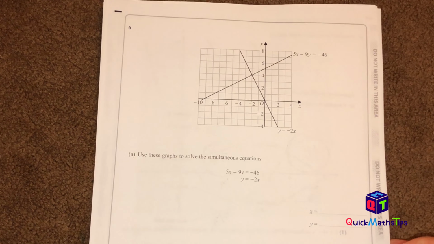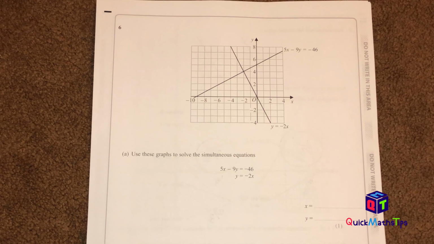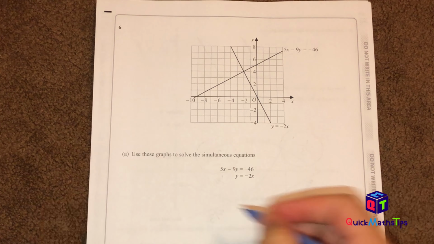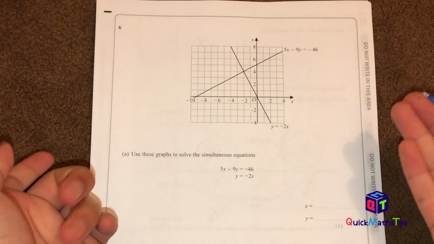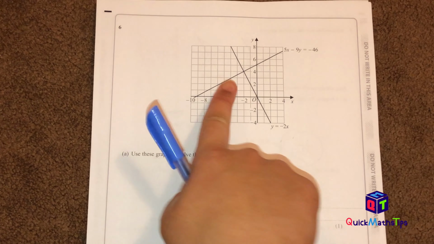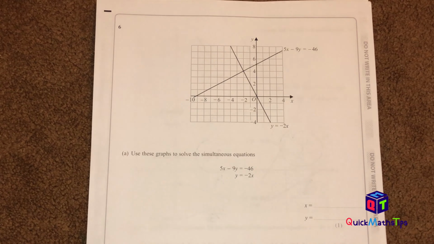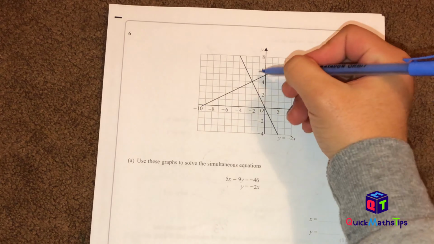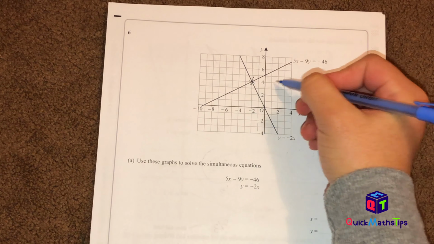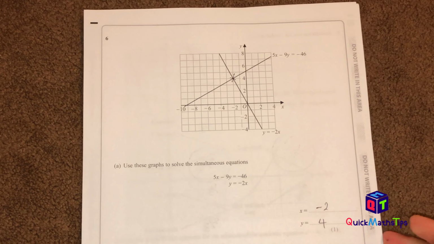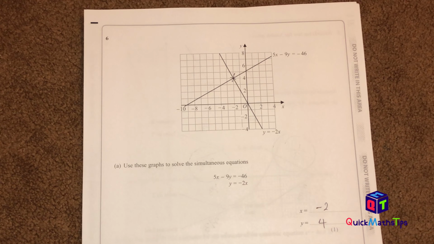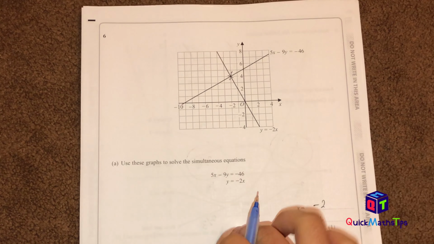Use these graphs to solve simultaneous equations. Now, I always tell you guys that when you're solving simultaneous equations, you're solving to find the 2 coordinates where they meet at. Now, if you're given a graph, you don't need to solve it using algebra. You look at the graph and you look at the 2 coordinates they meet at. In this question, they're meeting at -2, 4. The x value is -2 and the y value is 4. Okay, there you go. You don't need to spend extra time rearranging these, solving these.